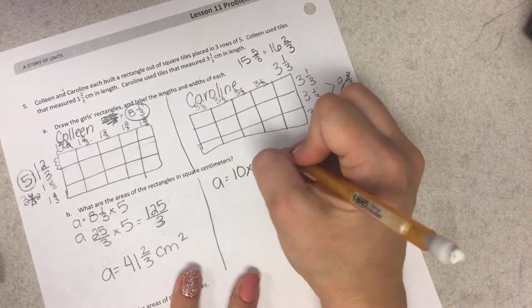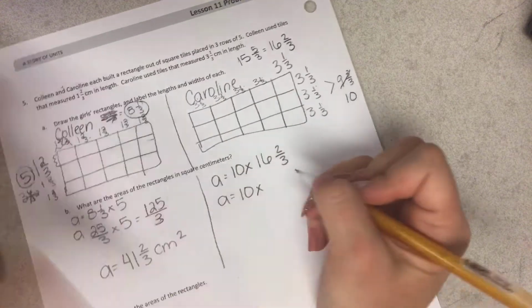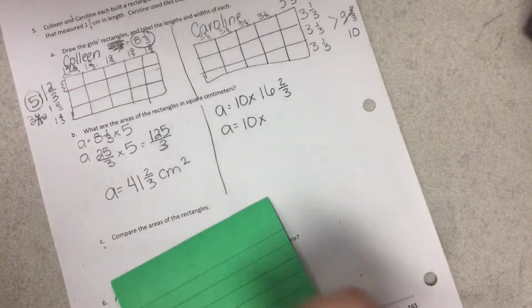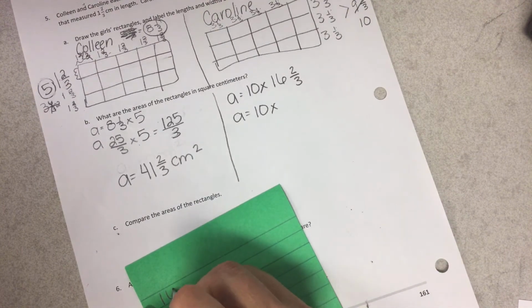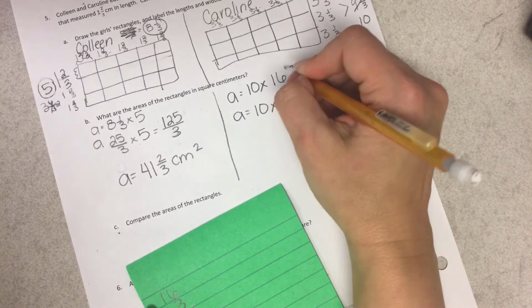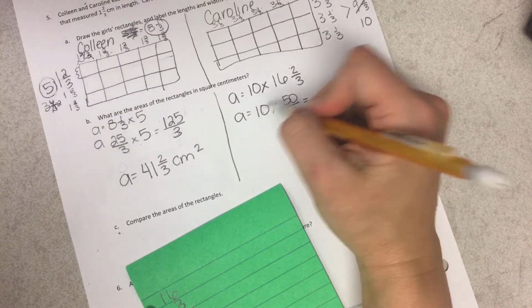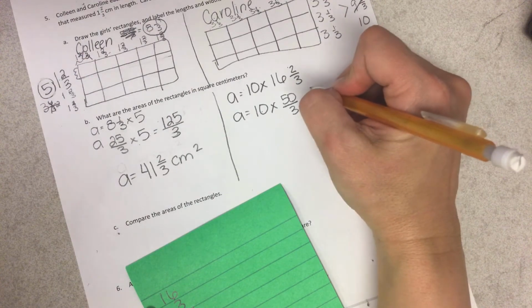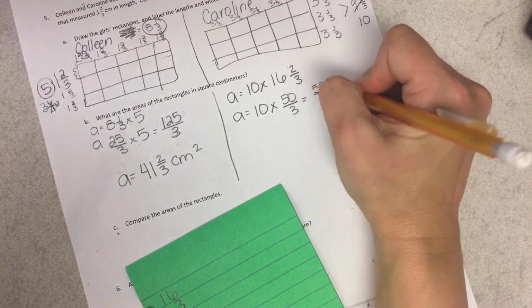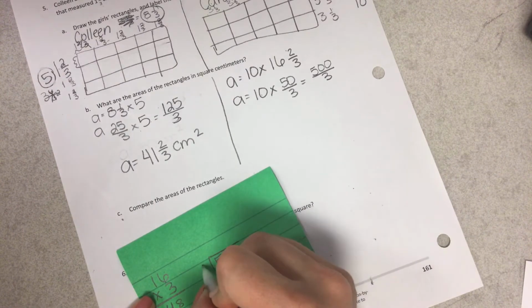So 16 2/3. So what I'm going to do is go ahead and on my scratch piece of paper, I am going to do 16 times 3. Let's see here. 16 times 3 is 48, 49, 50 thirds. So then 10 times 50 is actually going to give me 500 thirds. Okay, so I'm going to do 500 divided by 3.